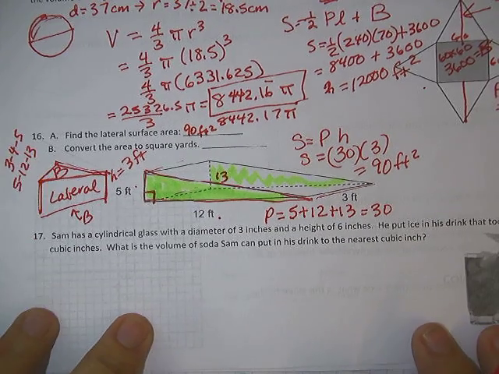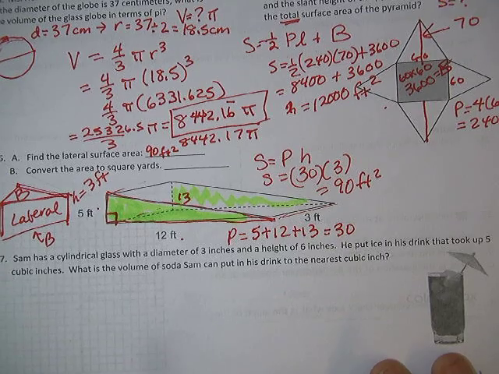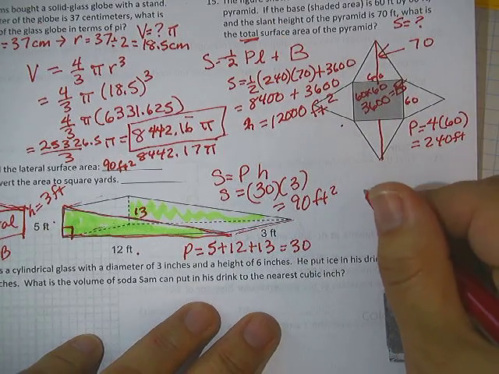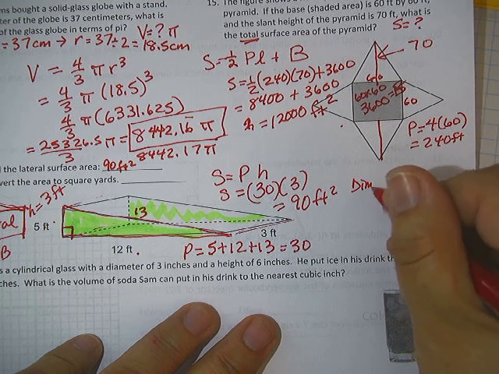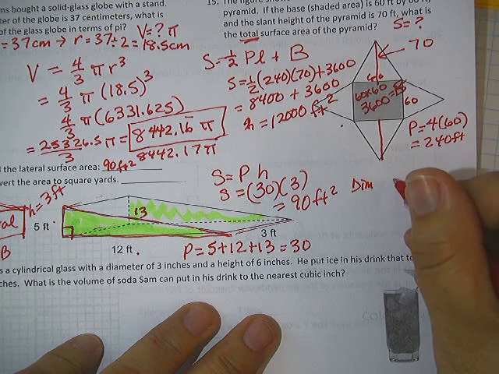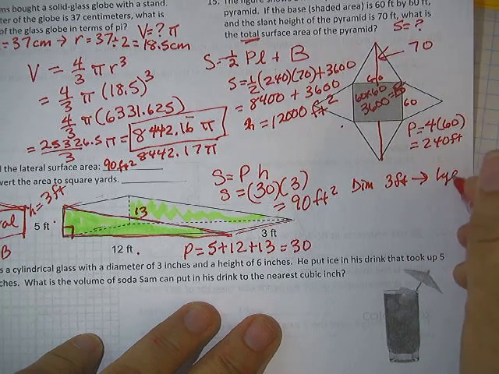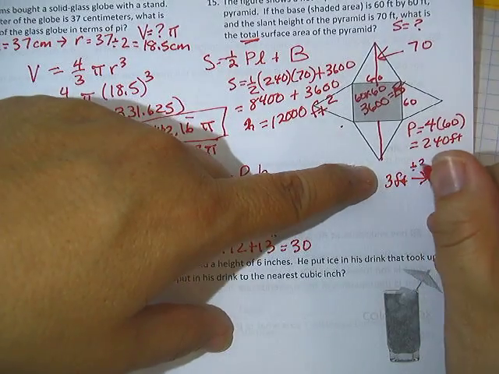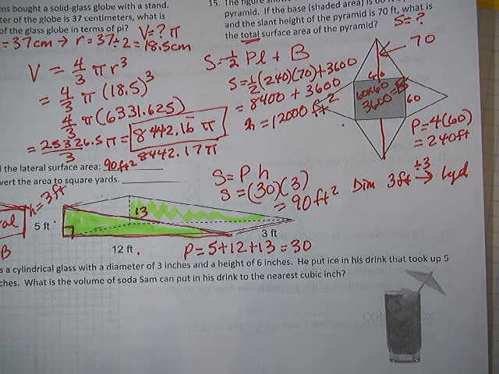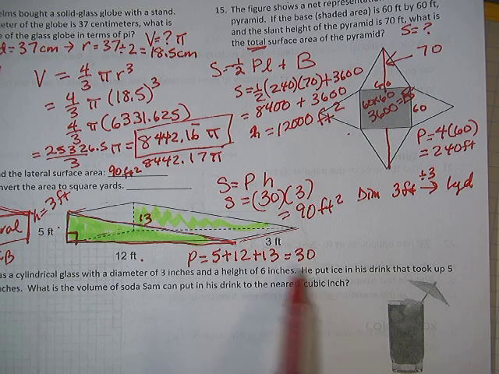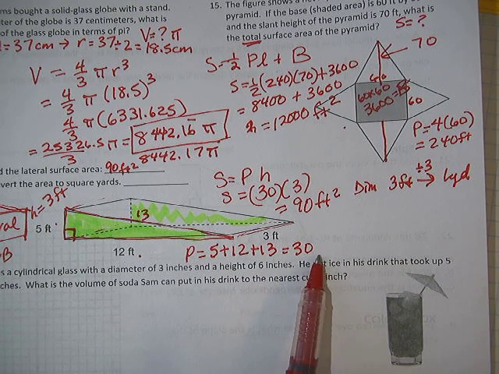Now, this next step, they want me to convert to square yards. Let's just look at the dimension. 3 feet to 1 yard, so I have the effect of dividing by 3. That's one dimension. So if I ask you for the perimeter of this, I could just divide by 3 to tell you the perimeter in yards.